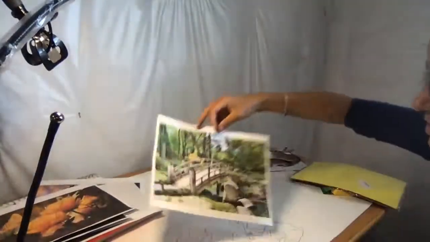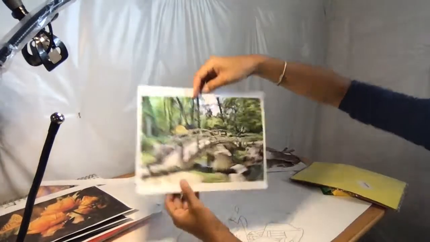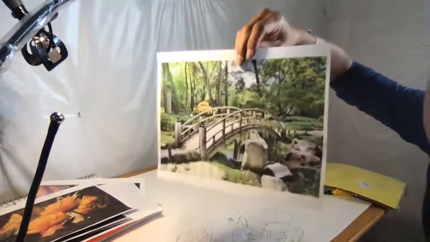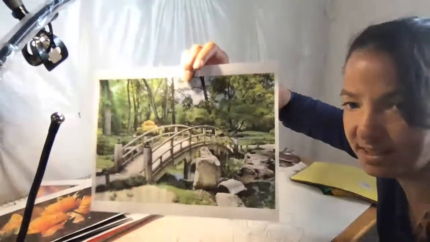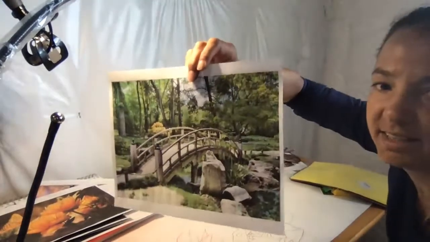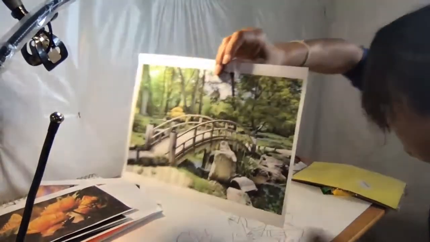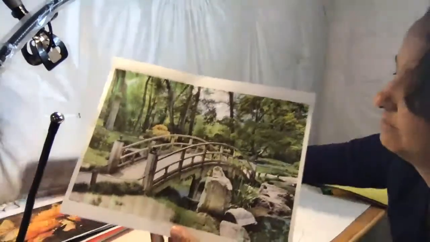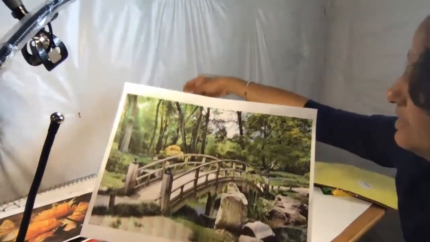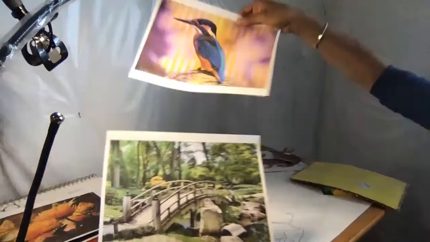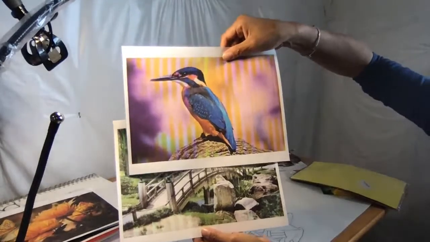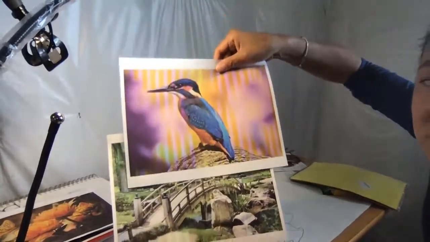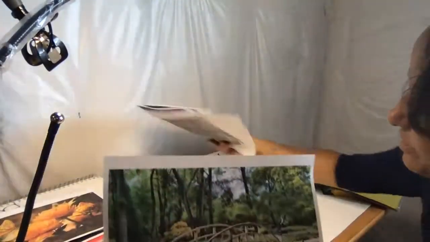So for this bridge, maybe one thing that would be cool is I could have printed this on 11 by 17 and then had a giant bridge, and that little bunny could hang out right in front of the bridge, or that bird, he could totally hang out on top of that bridge. So I'm going to put this giant bird on the bridge. I think that would be a fun little image.